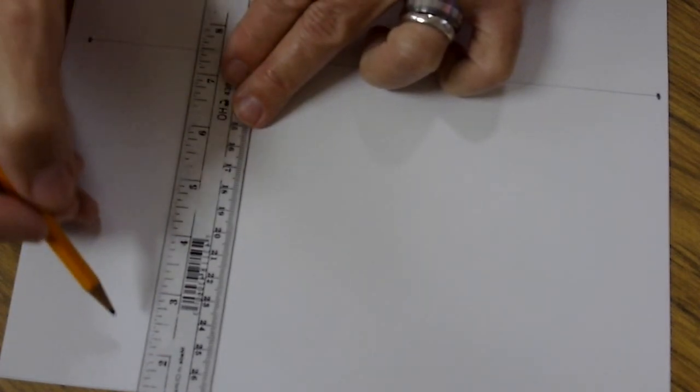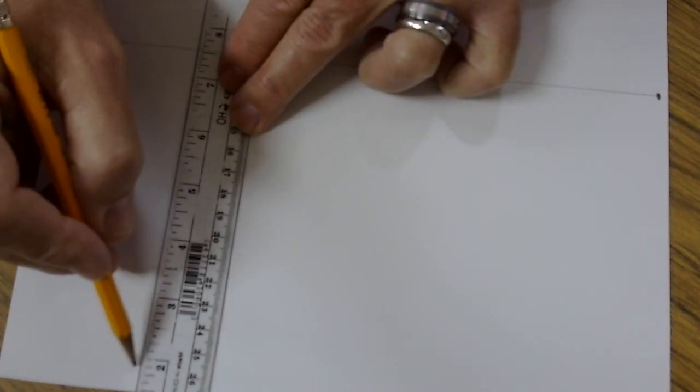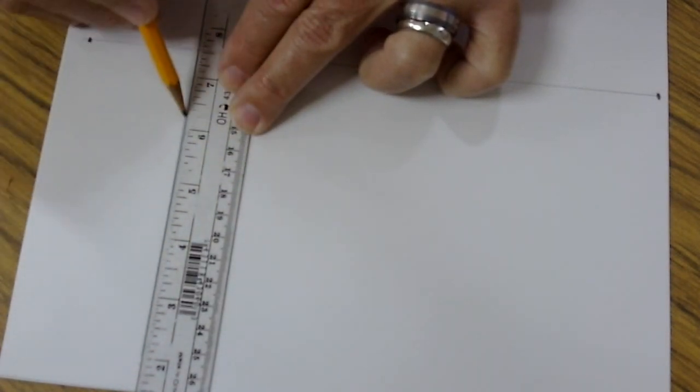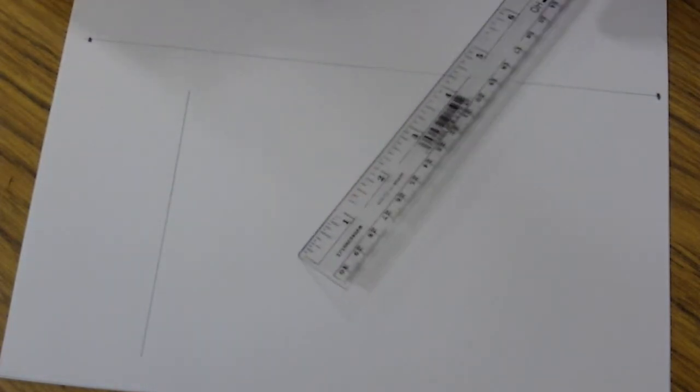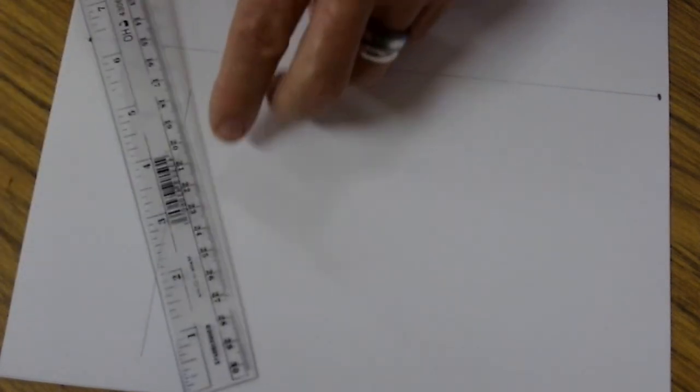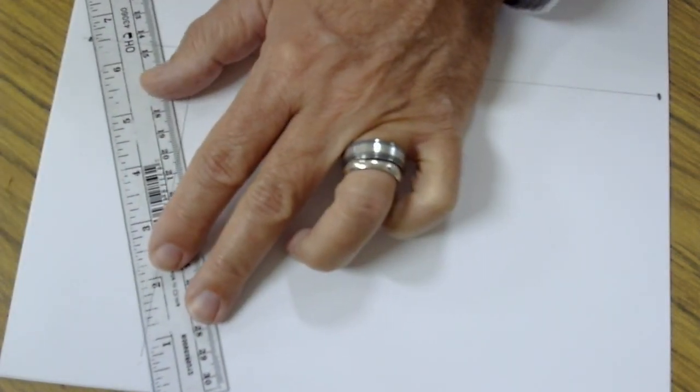And for this drawing, I'm going to draw a vertical line that does not go to the horizon line. It can't go up to the vanishing points because we want to see the top of this building.